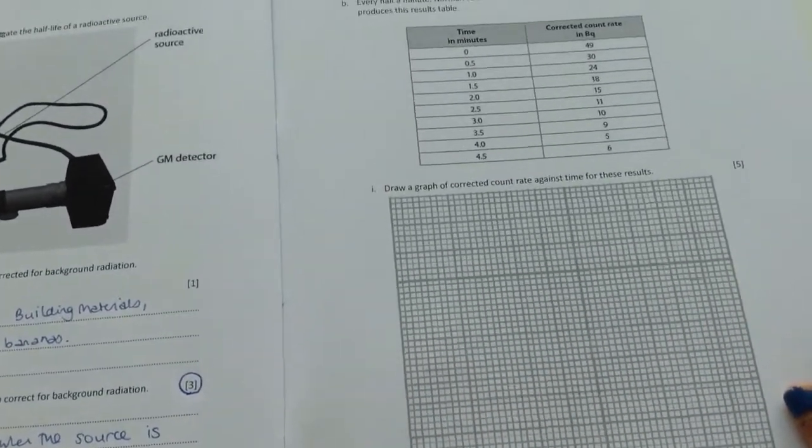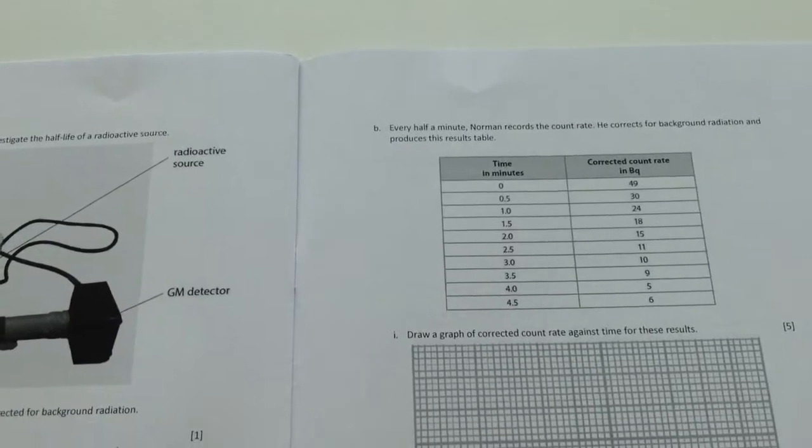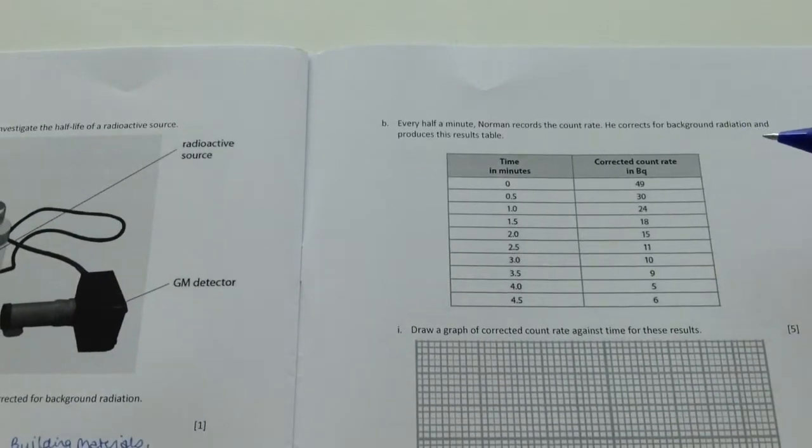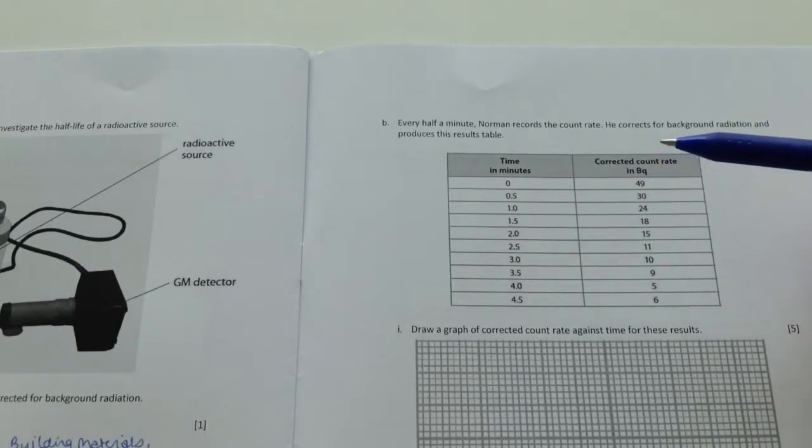So for this question, every half a minute, Norman records the count rate. He corrects for background radiation and produces this results table.